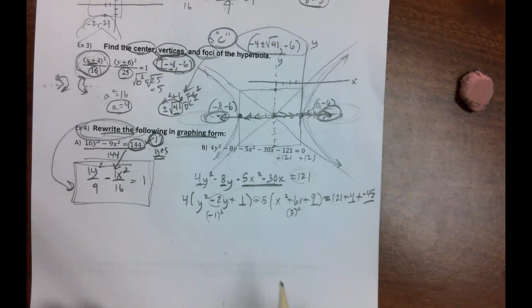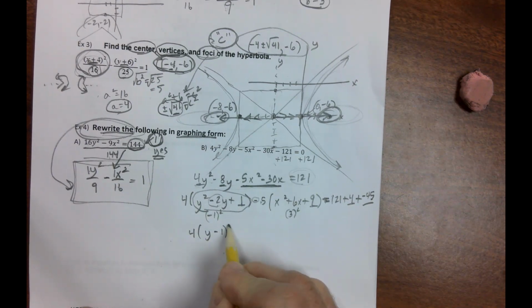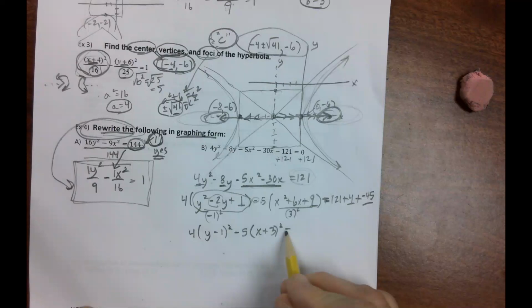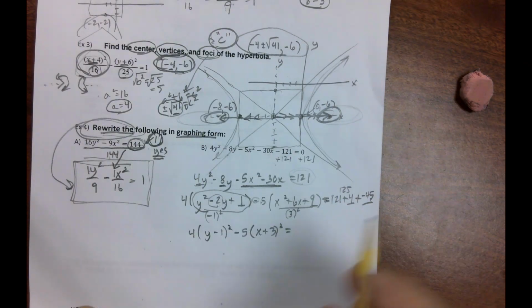Now watch what happens. So this is a perfect square trinomial. So that's 4 times y minus 1 squared minus 5 times x plus 3 squared is where we're going to get our centers from. And this is 125 minus 45, which is 80.